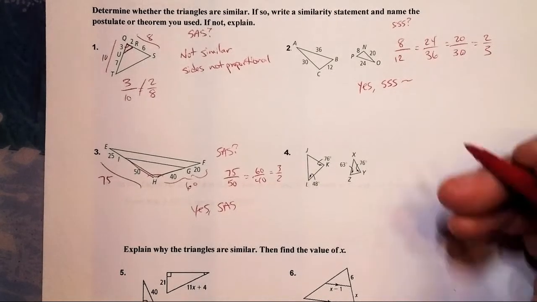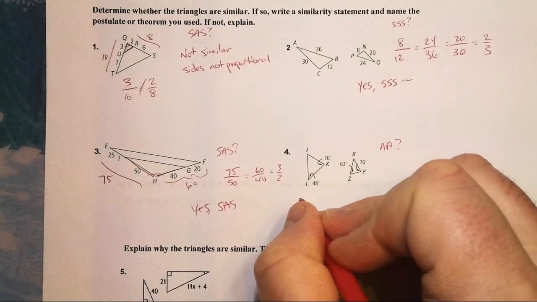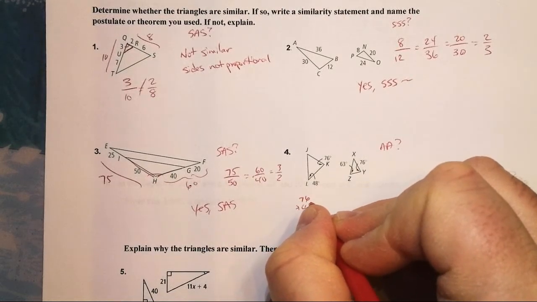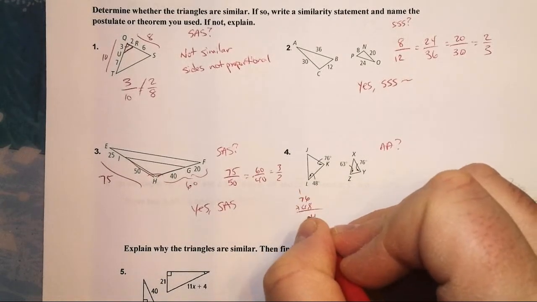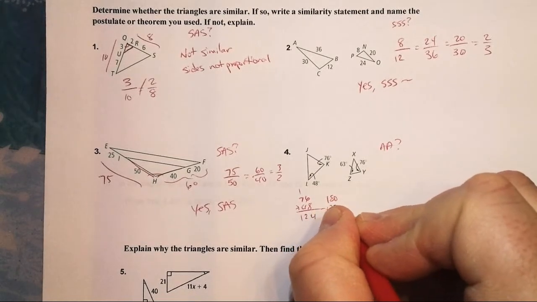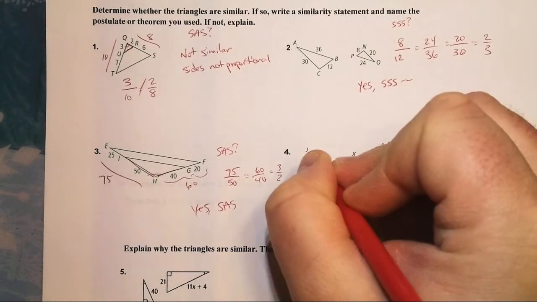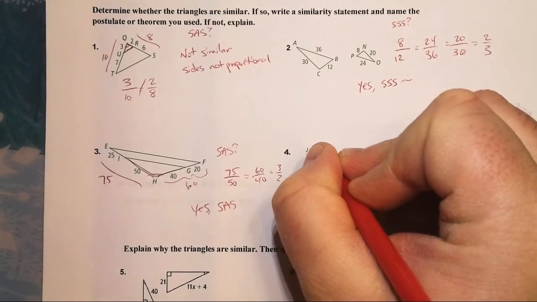And the last one, we're going to check for angle angle here. We have 76 and 48, which is 124. And then 180 minus 124 is going to give us 56 for the third angle here.